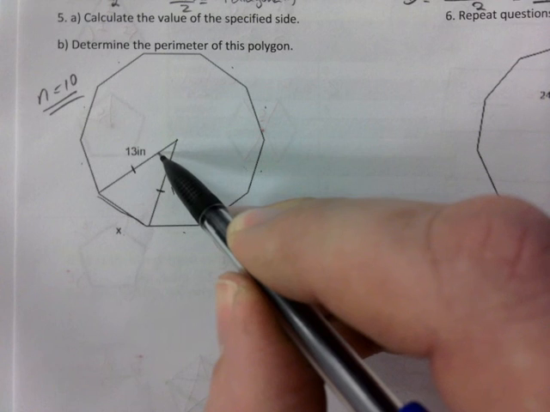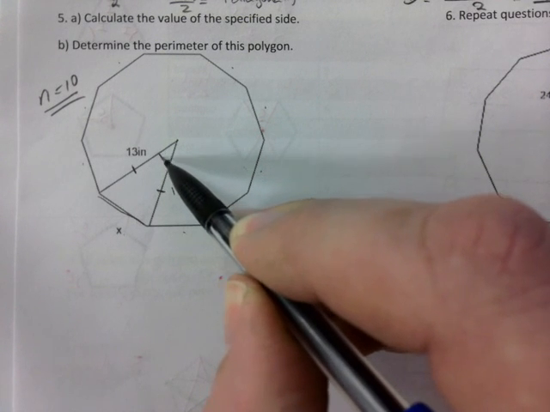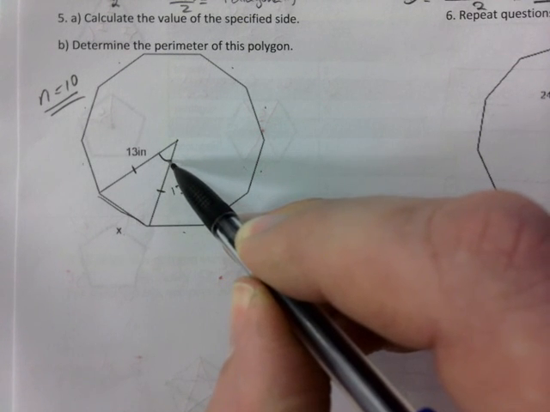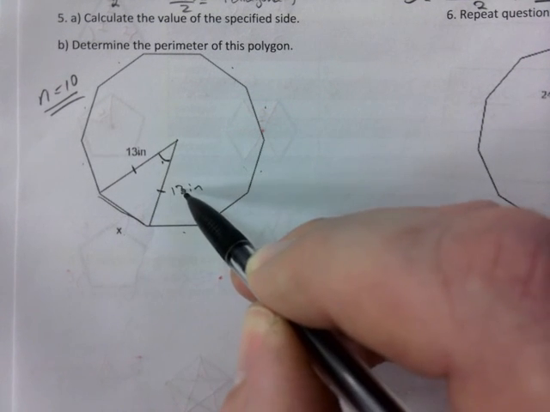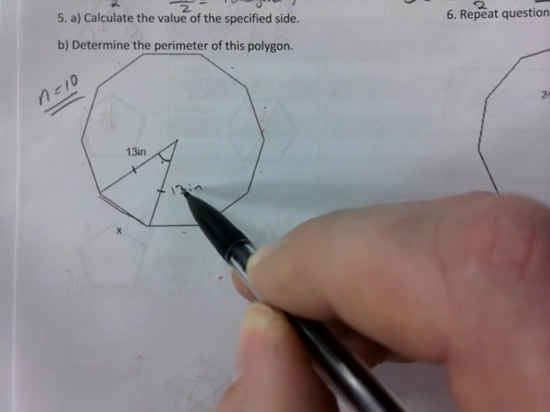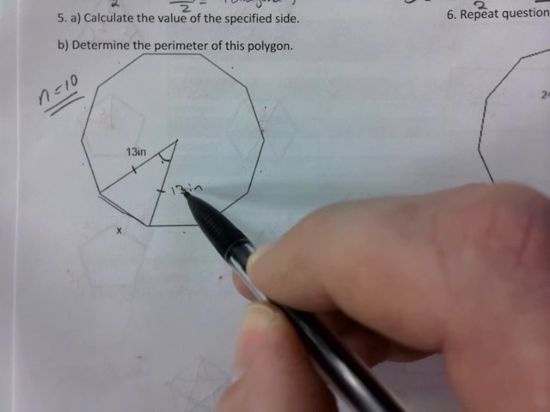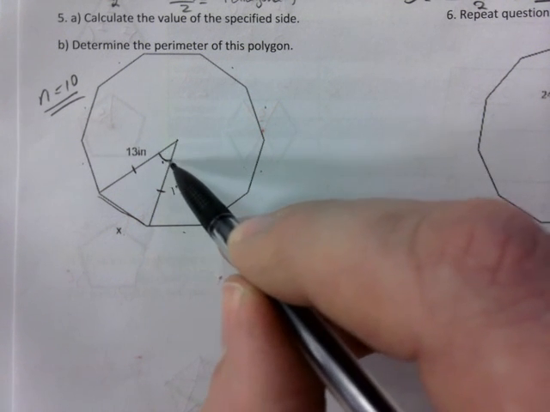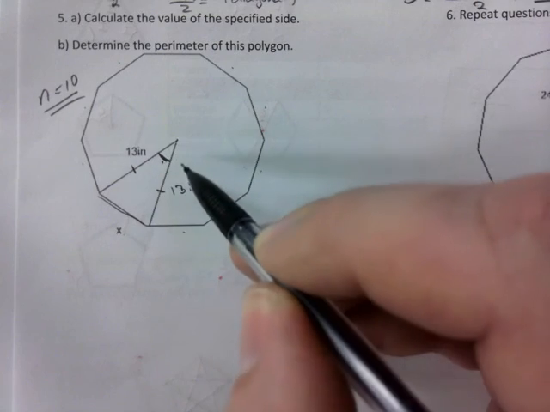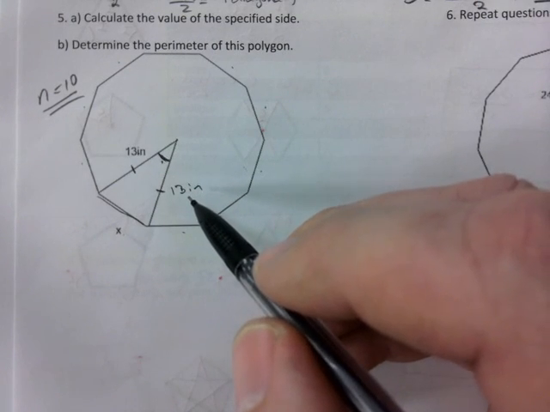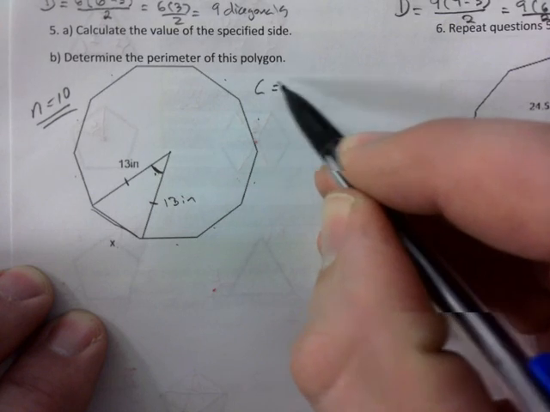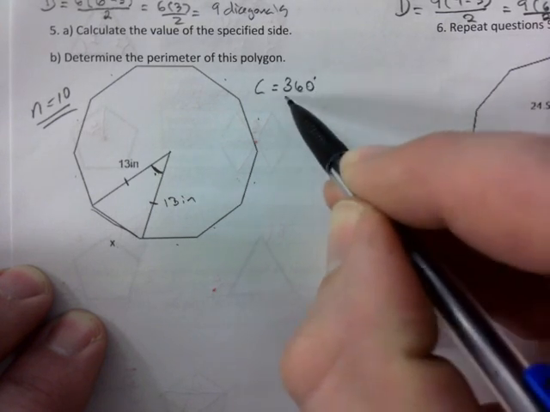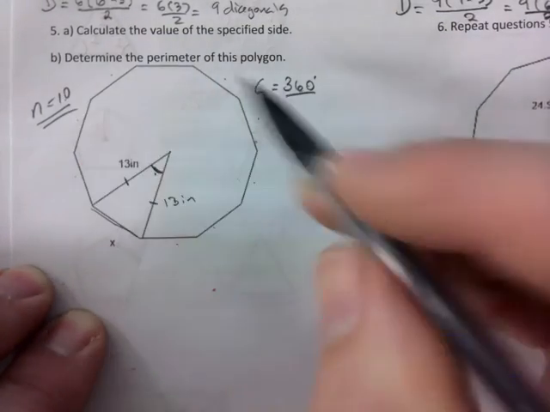If I could find this angle right here, what kind of a triangle would I have? SAS. And then I can use cosine law. Remember that? It's been a while. So what angle is this? What do we call this in the polygon world? Central. Okay, you're with me. So central angle is 360 divided by, what is it? Divided by 10.